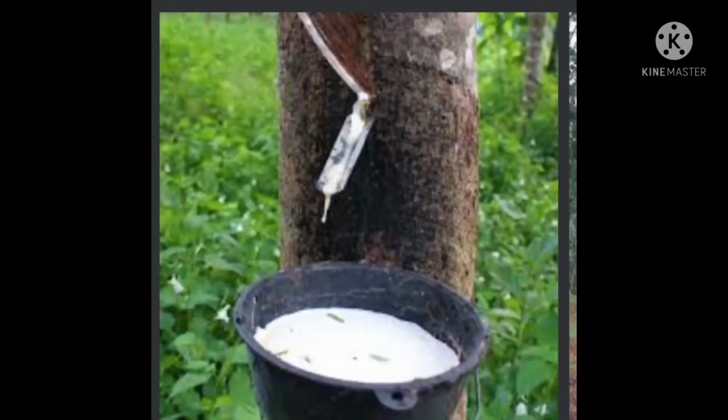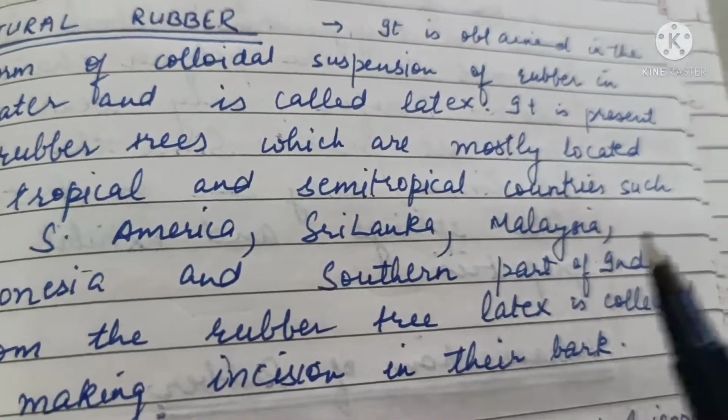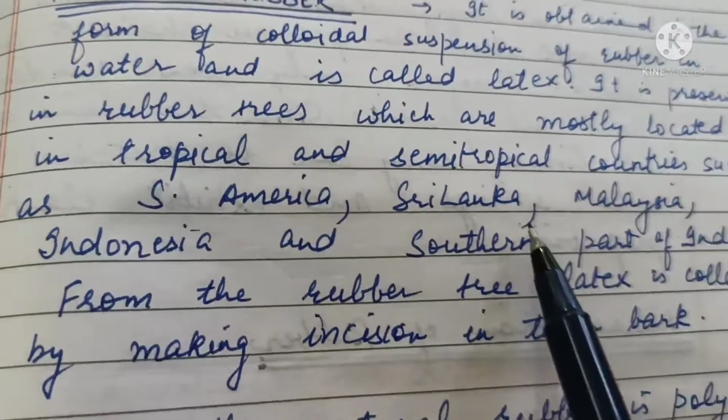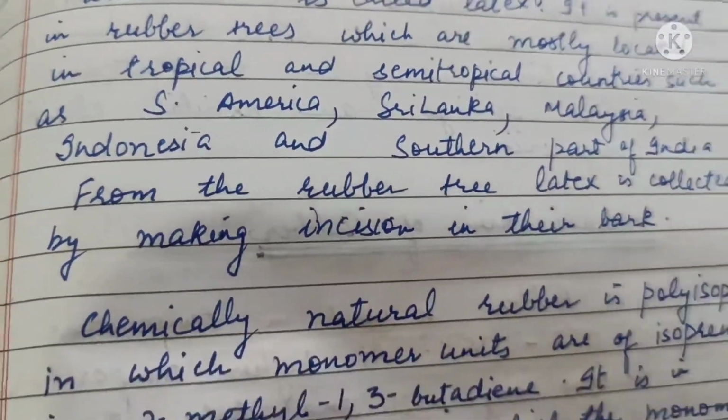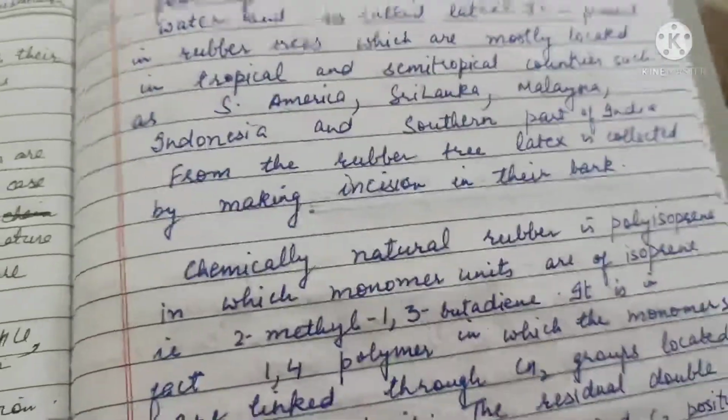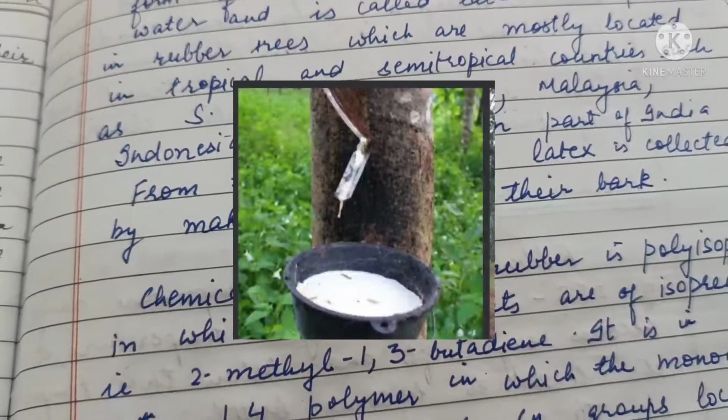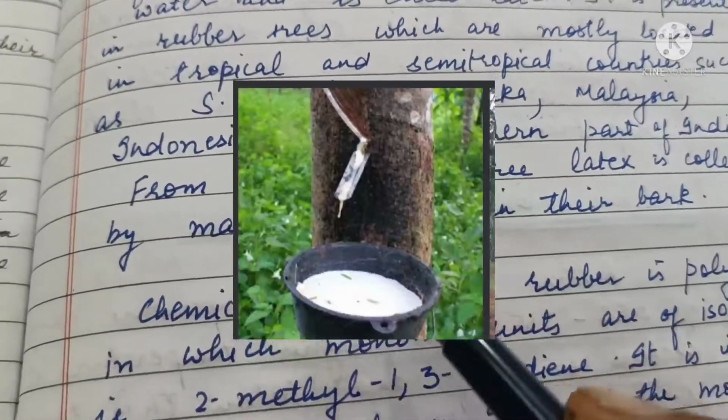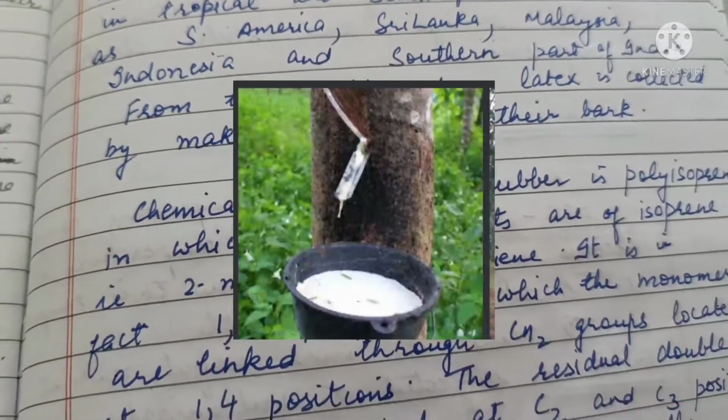Natural rubber is obtained in the form of colloidal suspension of rubber in water and is called latex. It is present in rubber trees, which are mostly located in tropical and semi-tropical countries such as South America, Sri Lanka, Malaysia, Indonesia, and southern part of India. From the rubber tree, latex is collected by making an incision in their bark.